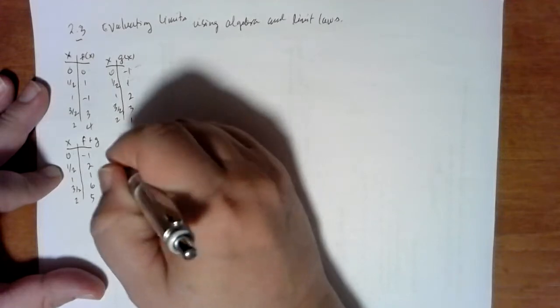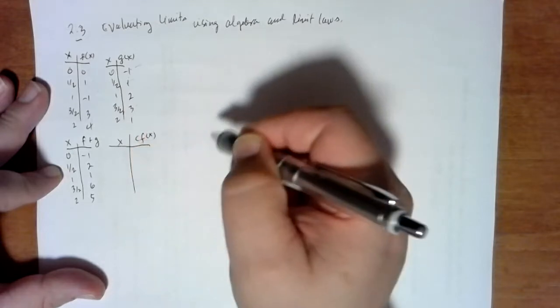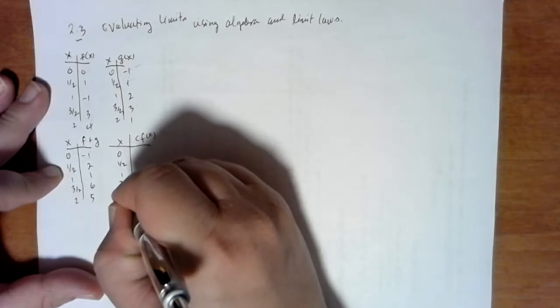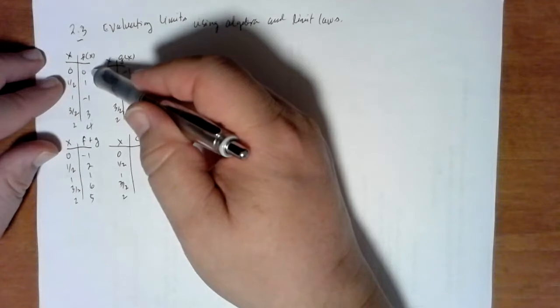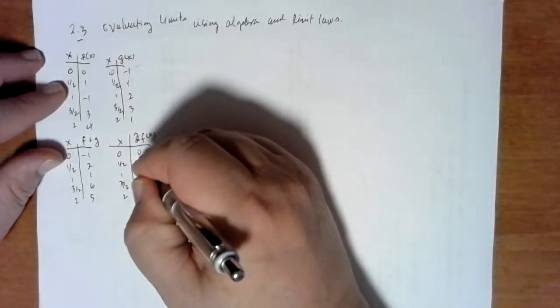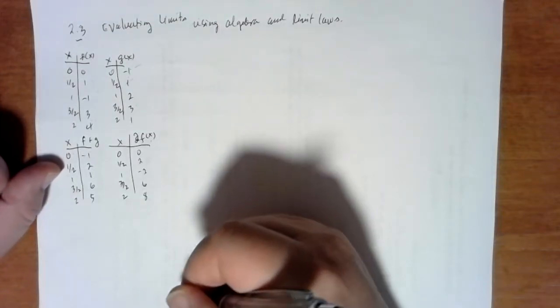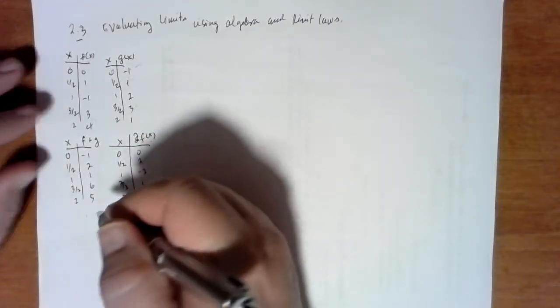And similarly, if I came in and took x and c times f of x, right, then my x's would stay the same. But now to find my new y's, right, I would go down my column of y's over here, multiply by c. Instead of c, how about 2? So then we'd have 0, 2, minus 2, 6, and 8. Good. And so on. So we might have f of x divided by g of x, for example. We would do that one point-wise.